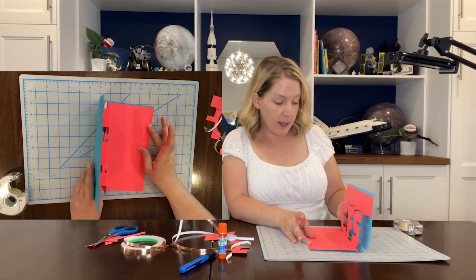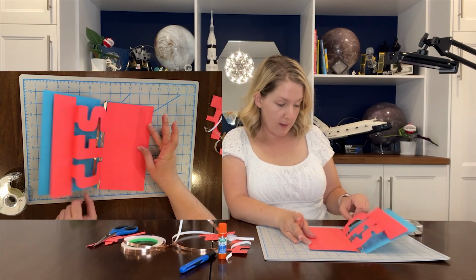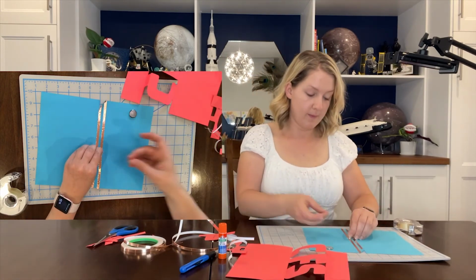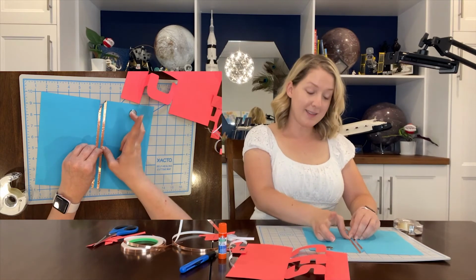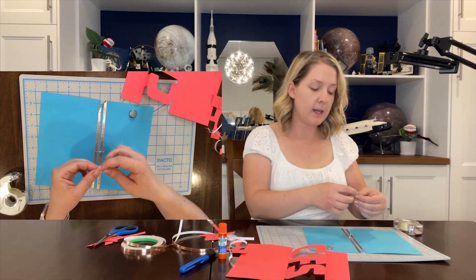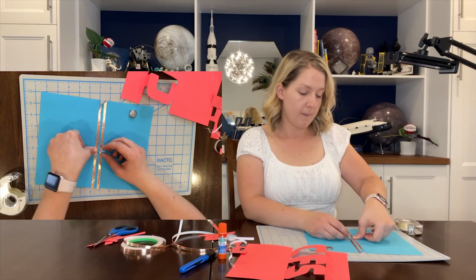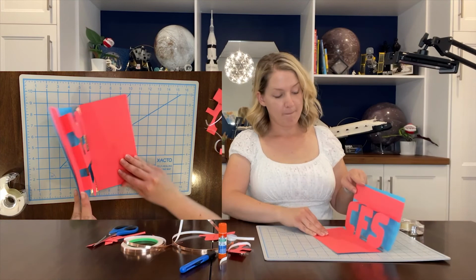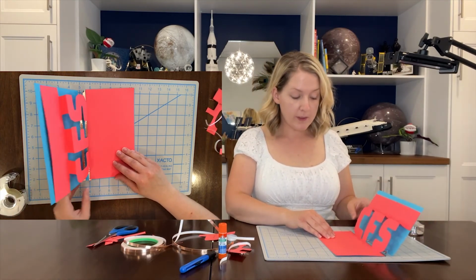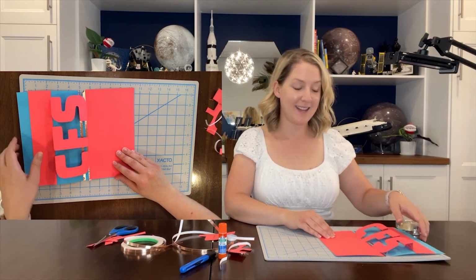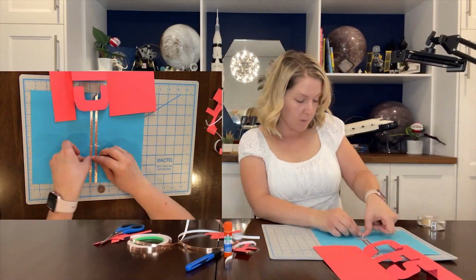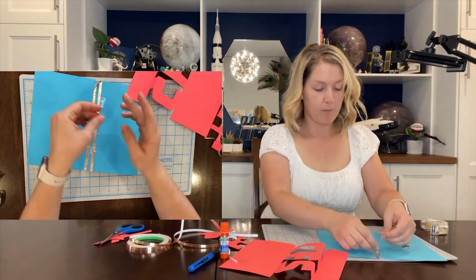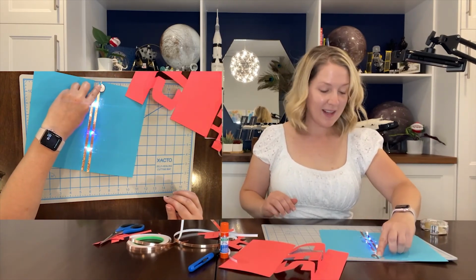So I want it to hide behind the letters. So F can go right about here. That's why we didn't tape them down at the start, because we want them to be hidden behind the letters. So that's where F will be. Looking pretty good. And then we'll just place an LED behind C and behind S. So they all light up, that's a good sign.